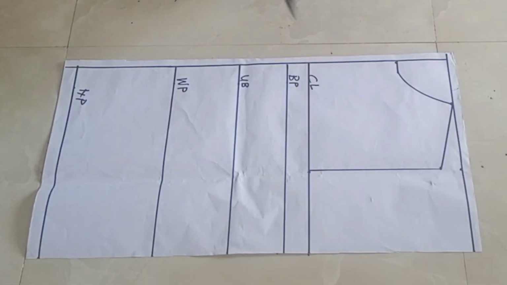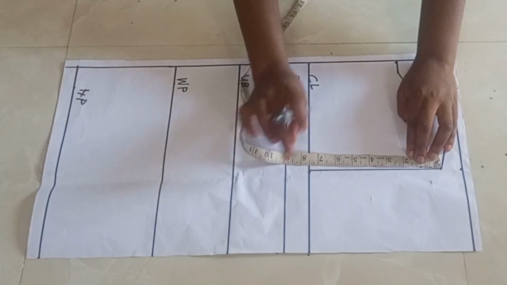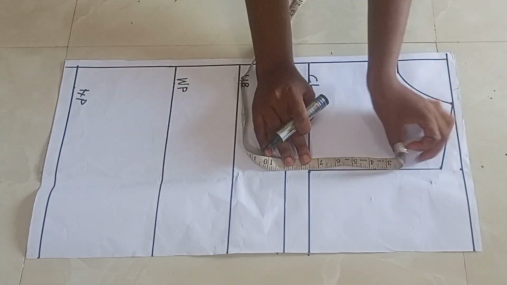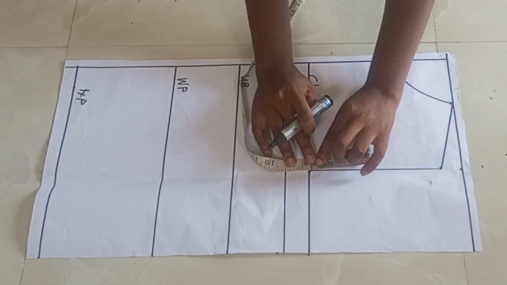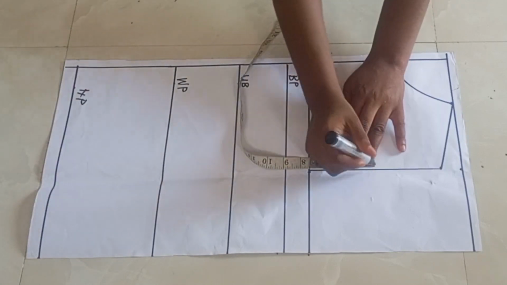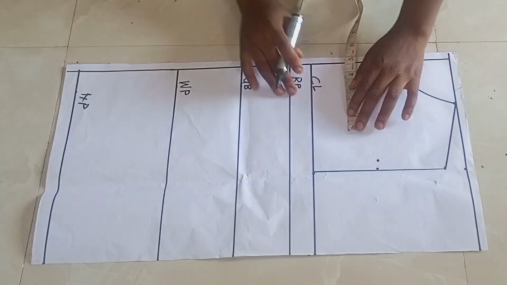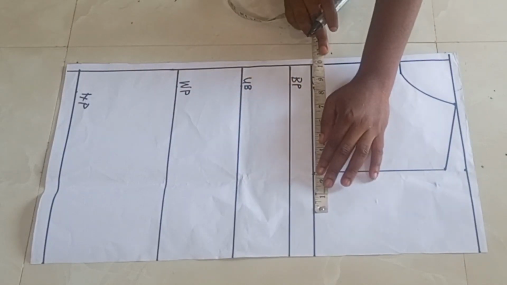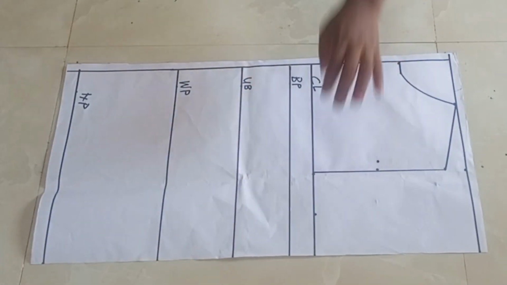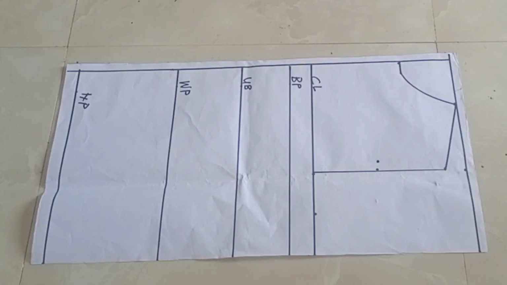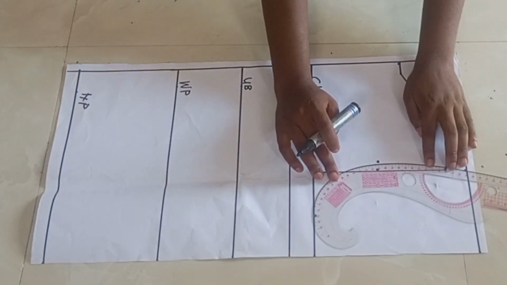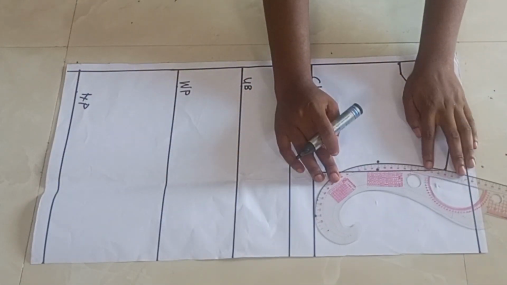The next thing we want to do now is to get our armhole, and so from the shoulder slope down to the chest line, we're going to divide it into 2 and mark the point there, and from that point we're going to mark half an inch in, and then on the chest line we're going to measure our bust measurement divided by 4 and just mark the point there and connect using our curved ruler to form the armhole.